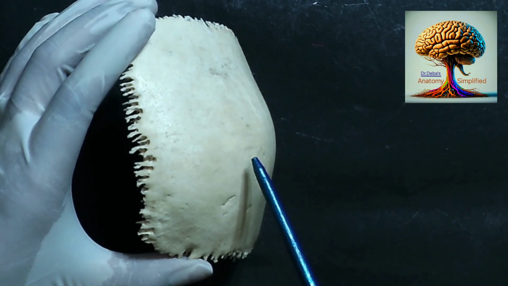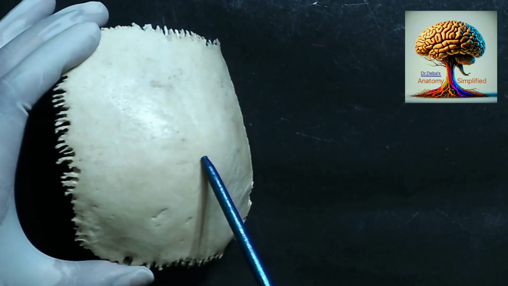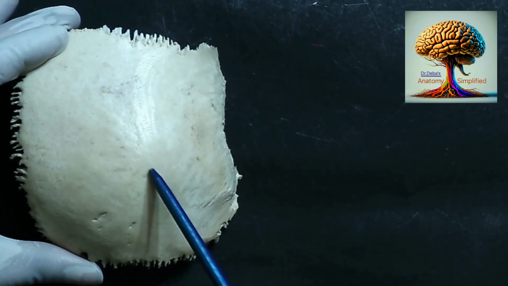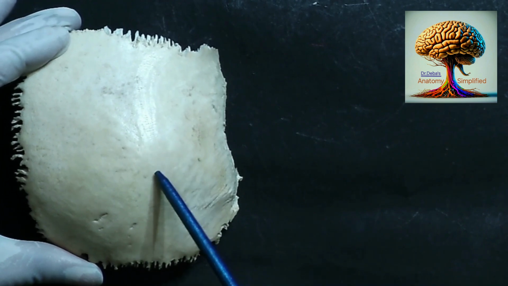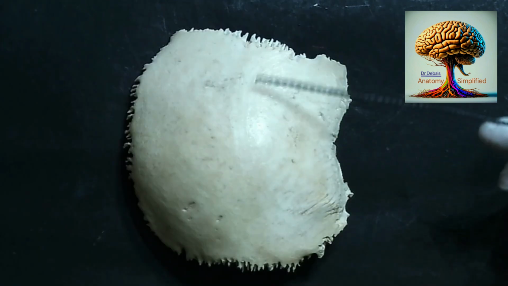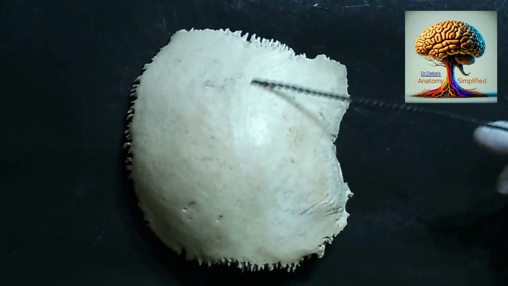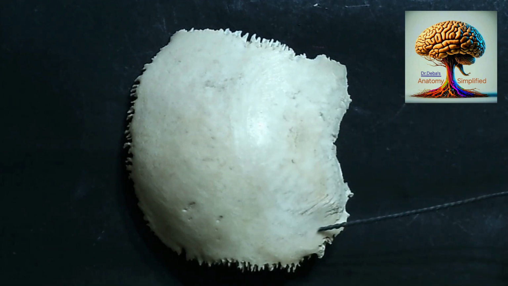From the superior view, you can appreciate the parietal tuber, and just below the parietal tuber, you can appreciate the presence of two lines, the superior and the inferior. These are known as the superior temporal line and the inferior temporal line. These temporal lines are distinct anteriorly. However, when you move backwards, they become much less distinct.